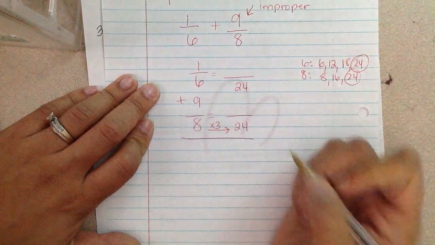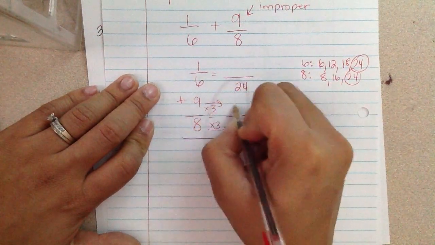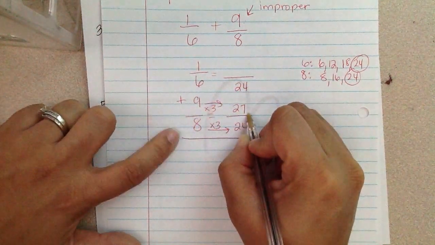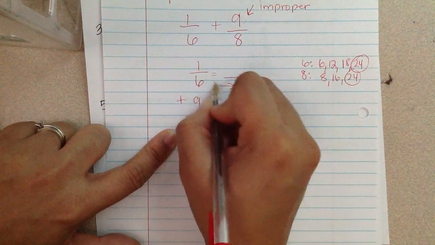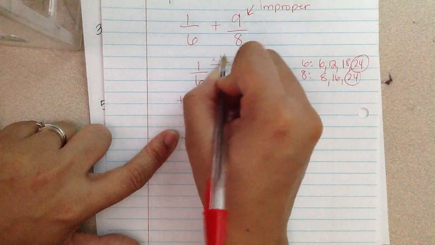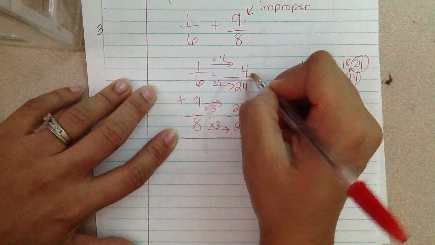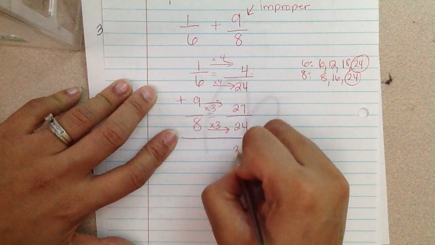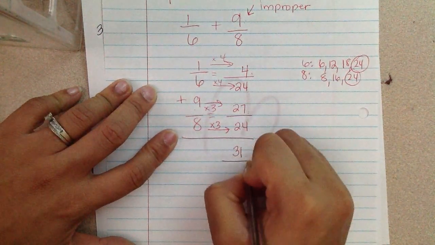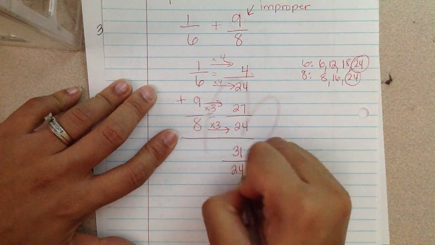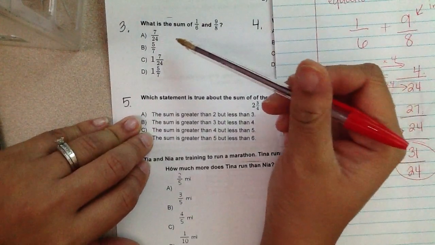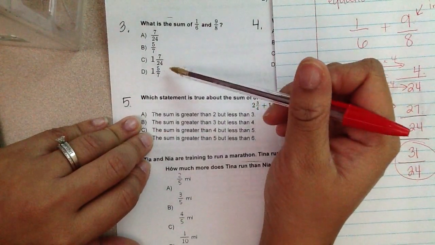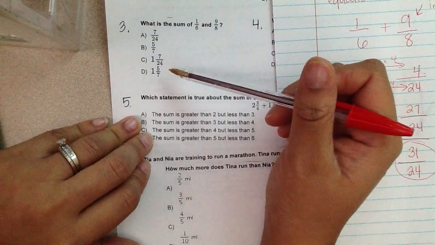8 times 3 is 24, so I have to multiply by 3 here. That gives me 27. And this numerator should still be bigger, because the numerator over here was larger. Okay, 6 times 4 gave me 24, so 1 times 4 is 4. 4 plus 27 is 31, and I have a denominator of 24. So when I look at my answer choices, there's my answer, 31/24, but I've got to figure out which of these answers is actually equal to 31/24.